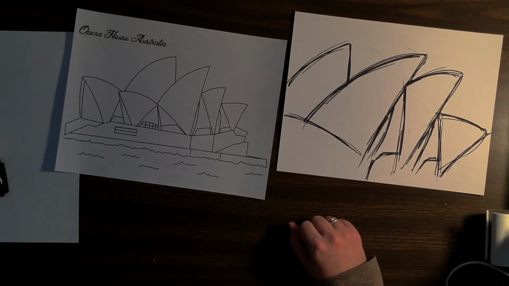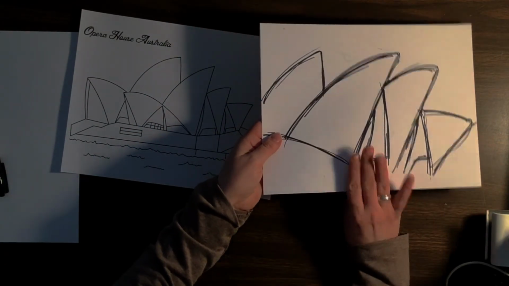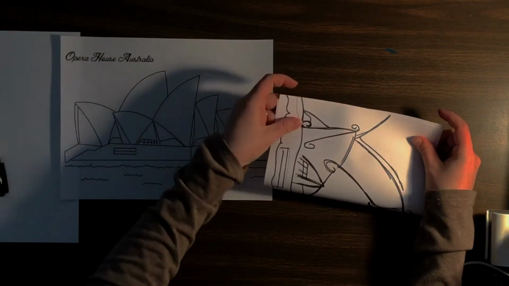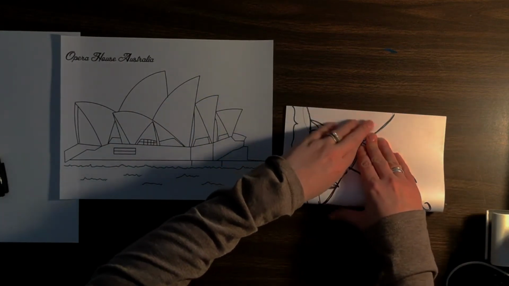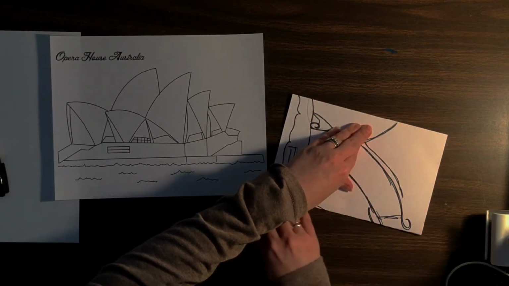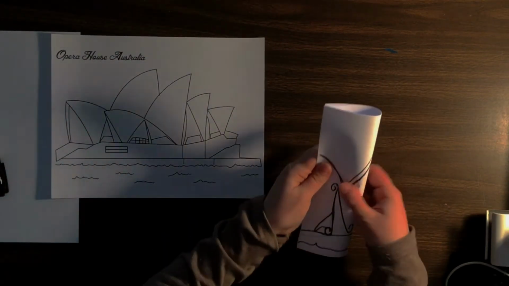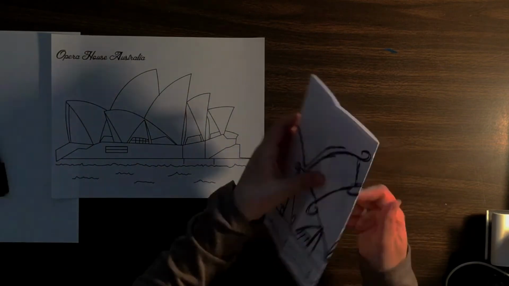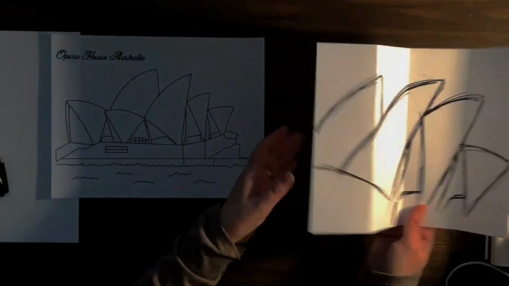Once we have done that, we are going to split our project into 4 sections. To do this, we're going to fold our paper. If this is the side I want to use, I will fold it this way. I'm going to line up my corners, making sure that they're straight, and then flatten it out, creasing the fold. Then we're going to fold it in half one more time. Now when I open it up, I should have 4 pretty equal sections.